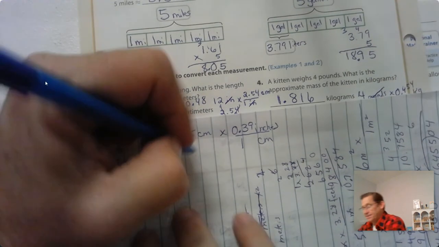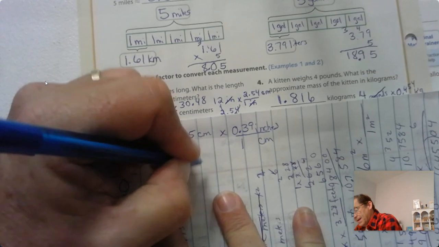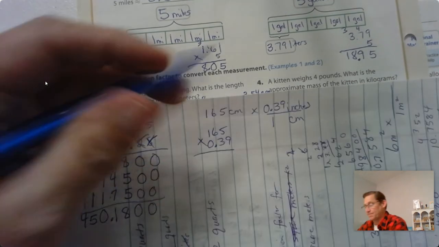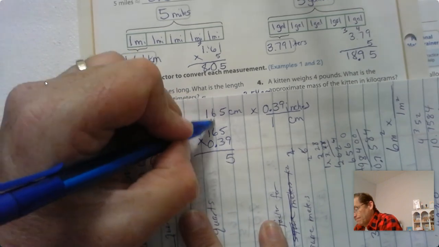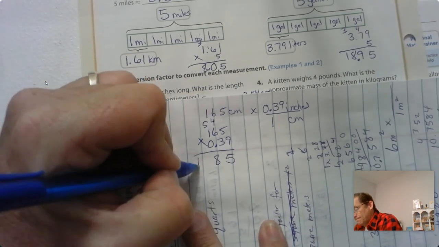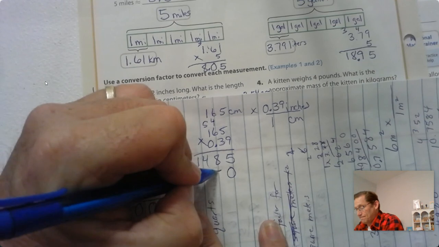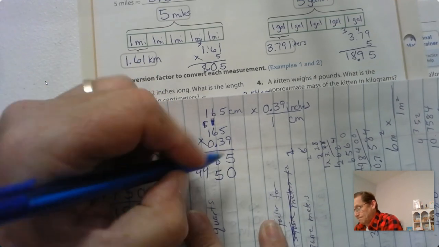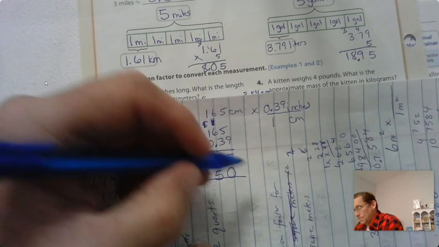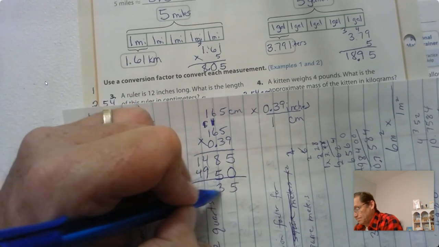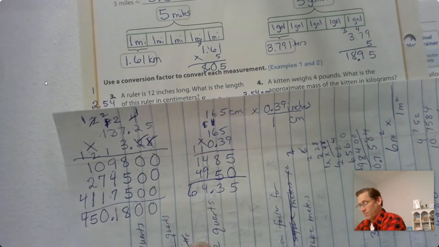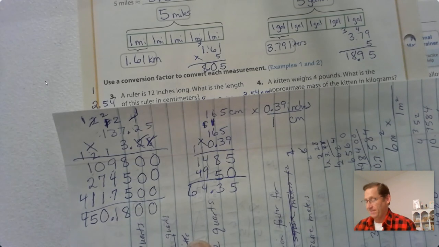All right, so 165 times 39 hundredths. Two decimal places. 64.35 inches.